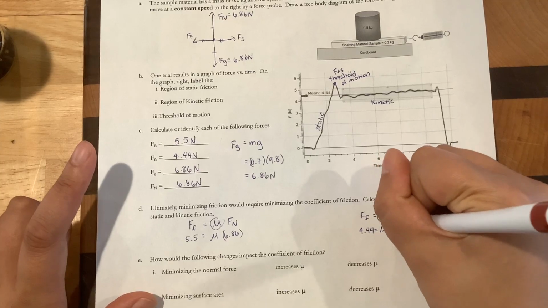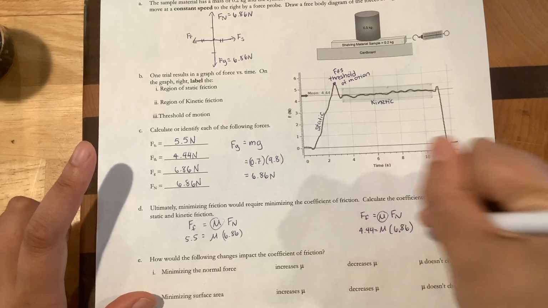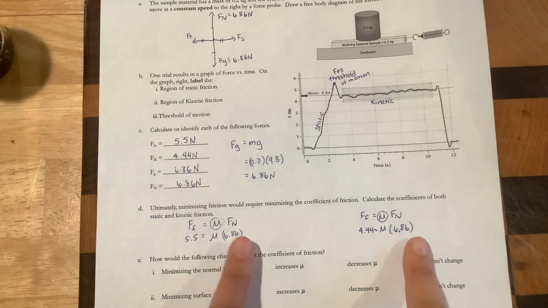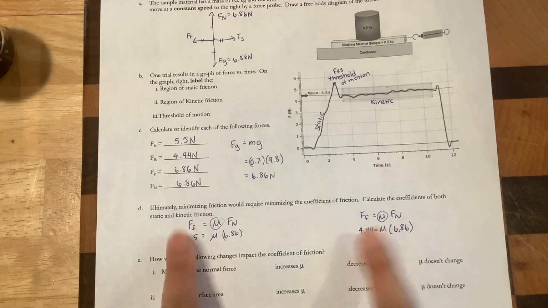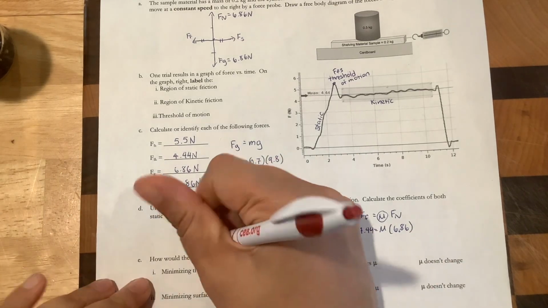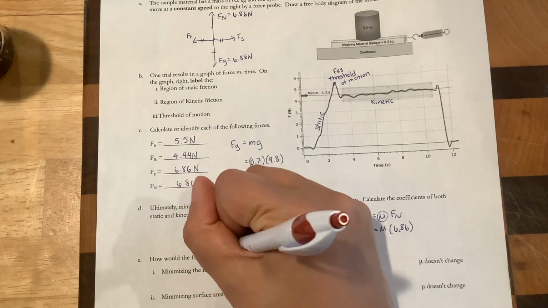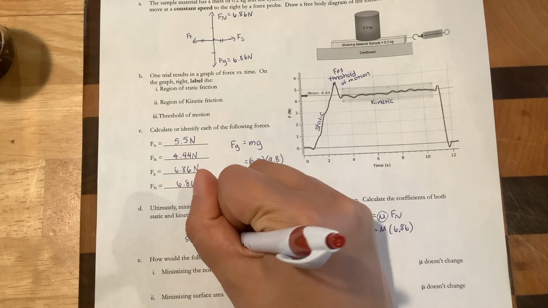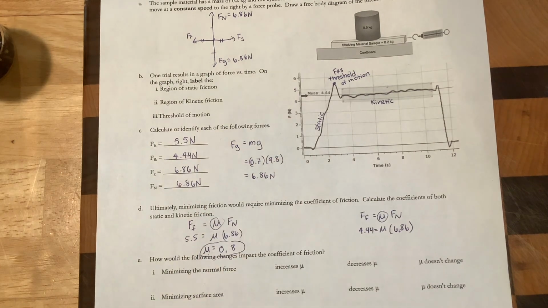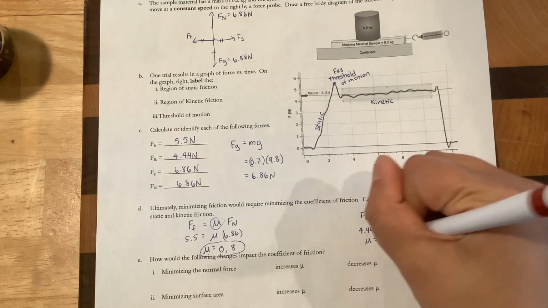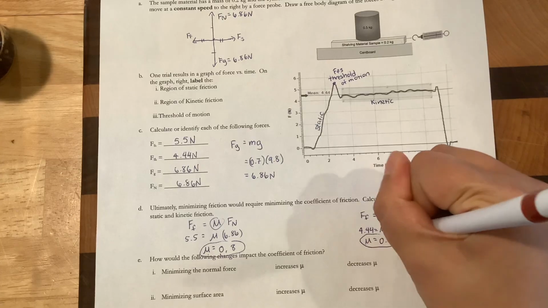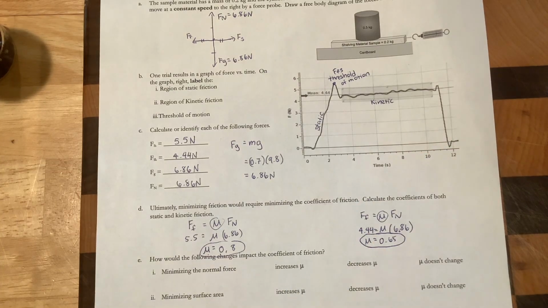But I'm still going to use a normal force of 6.86. Dividing on both sides to get mu by itself, I get a coefficient of friction of 0.8 for static and 0.65 for kinetic. Notice that kinetic should always be less than static.